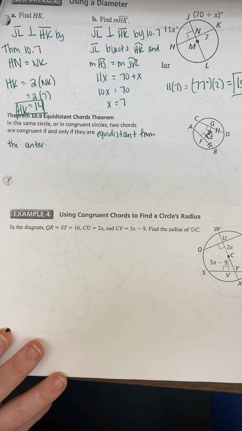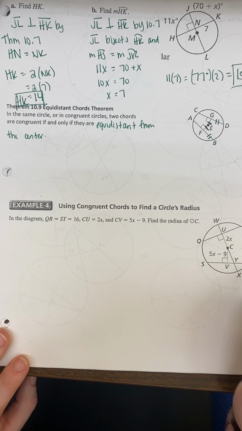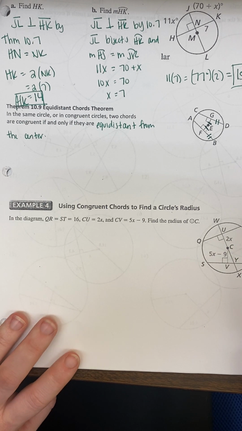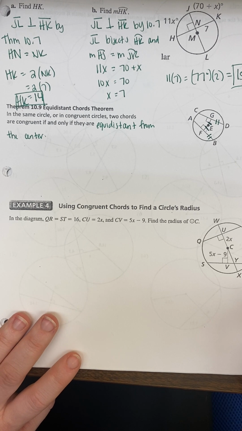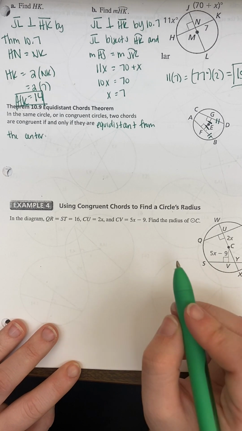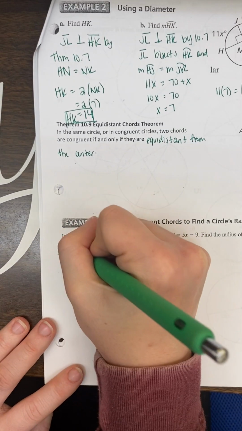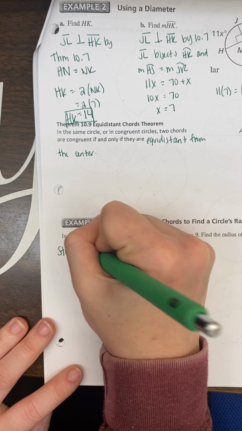All right, example 4. In the diagram, QR is equal to ST, which is 16. CU is 2x and CV is 5x minus 9. Find the radius of circle C. That's not going to help us find the radius directly, but it will help us find part of it. Step 1, find CU.